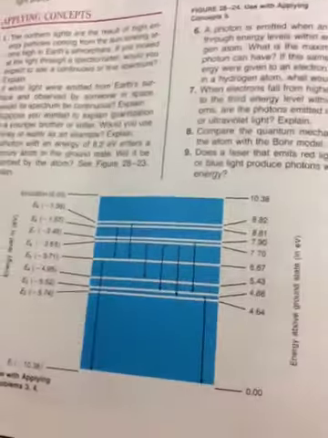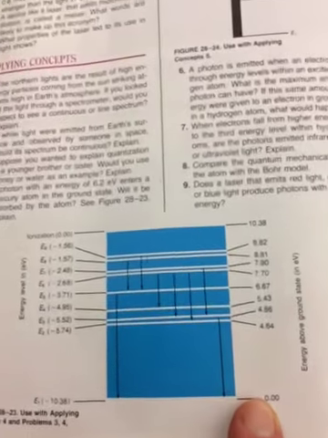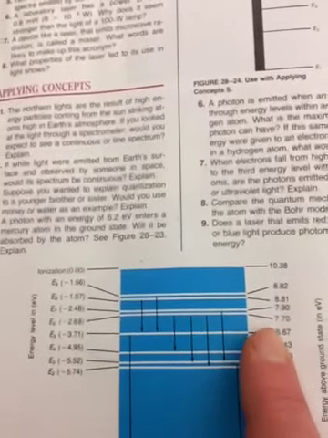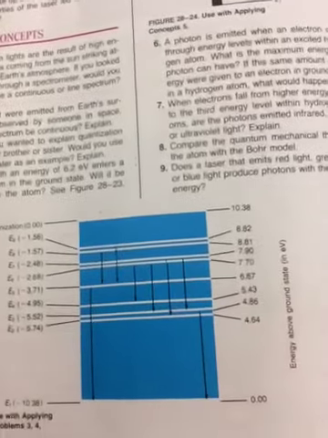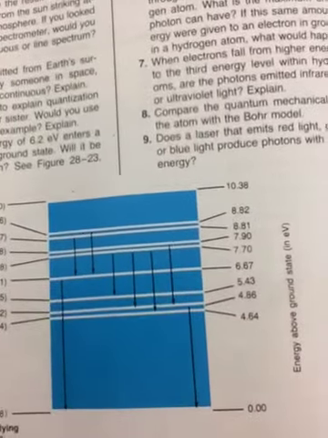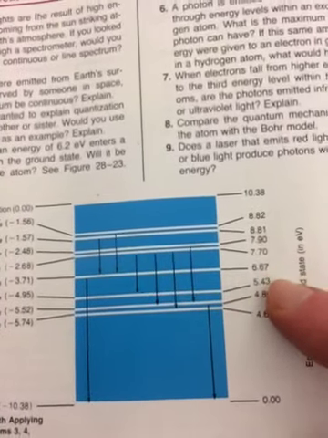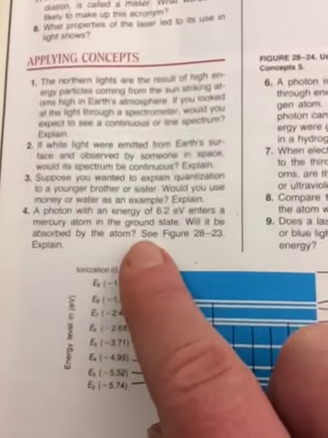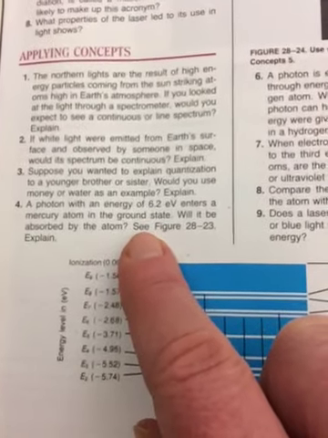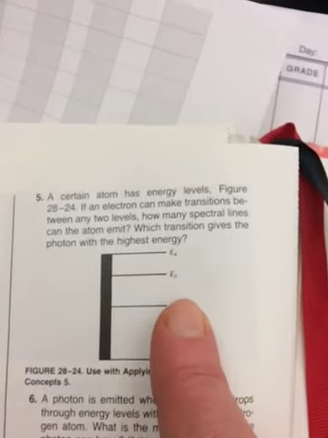Okay, so it's going to absorb 6.2 electron volts, and it's in the ground state. So the ground state here, if I look at this side, is 0, and if it takes in 6.2, look, there is no energy level that's at 6.2. So remember, it has to exactly match, and it's not going to do that, right? It's too big to go to the 5.43. It's too small to go to the 6.67. So the question wants to know, will it be absorbed? No.